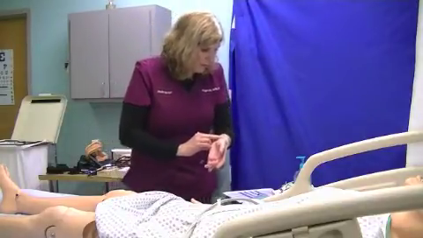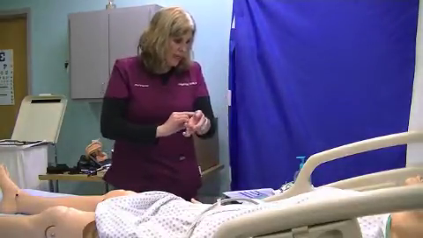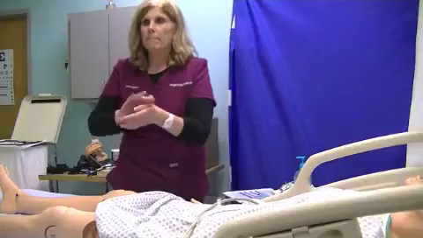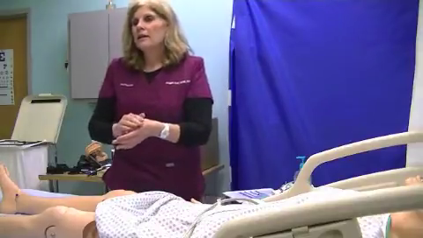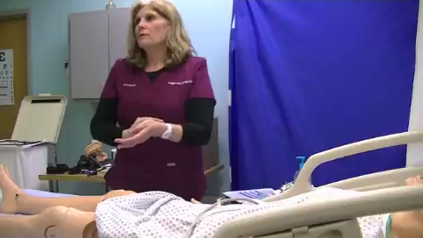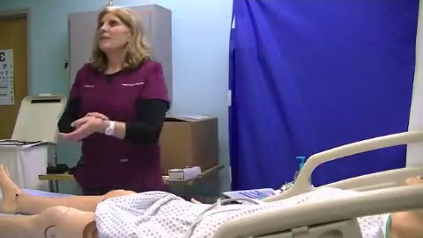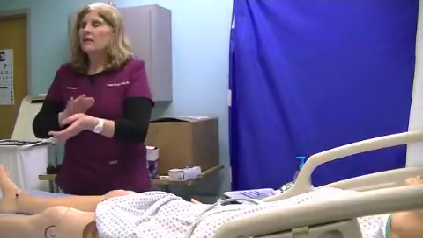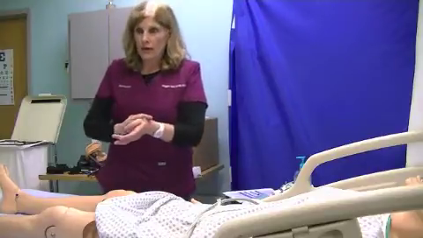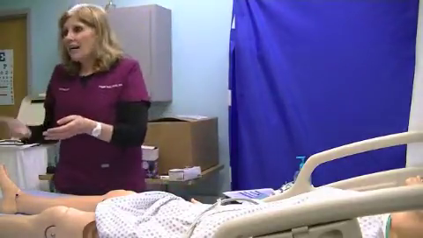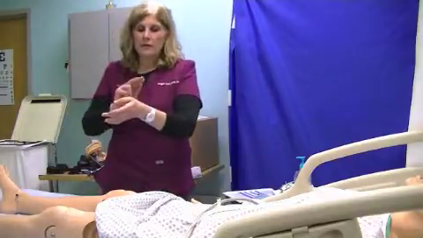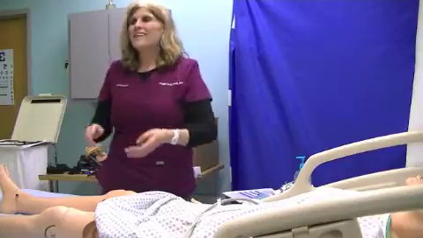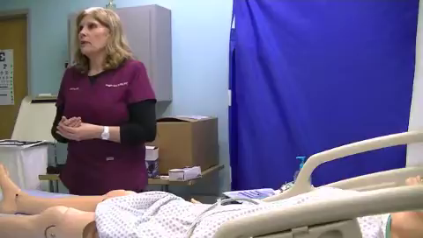So we're going to count the pulse. It should be evenly spaced beats. If it's evenly spaced beats, that means it's a regular pulse, okay? The normal pulse rate is 60 to 100 beats per minute. Now, if you have the rhythm, we determine if it's evenly spaced beats, it's going to be called a regular rhythm. Now, if it's unevenly spaced beats, say for instance it feels like boom, boom, boom, that's an irregular pulse, and so our rhythm is irregular.